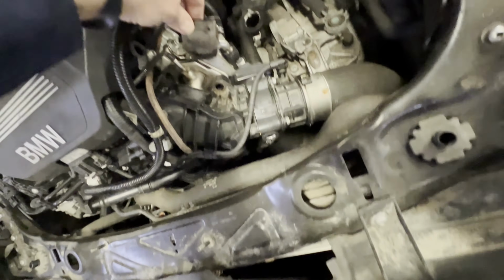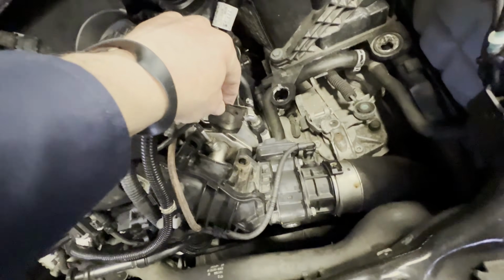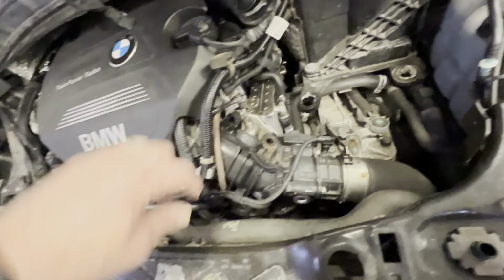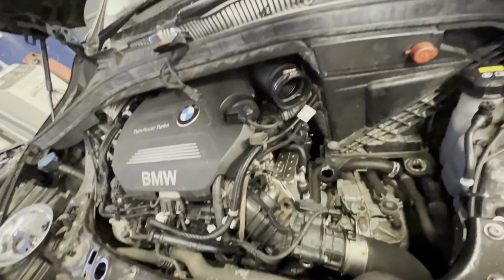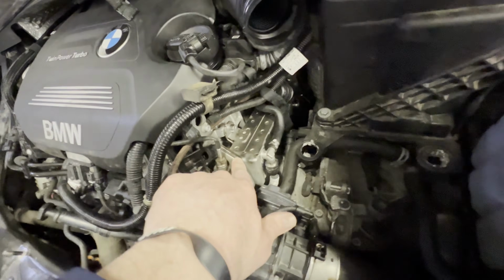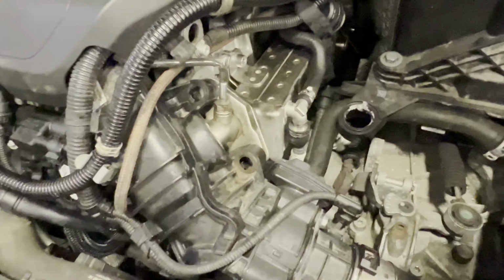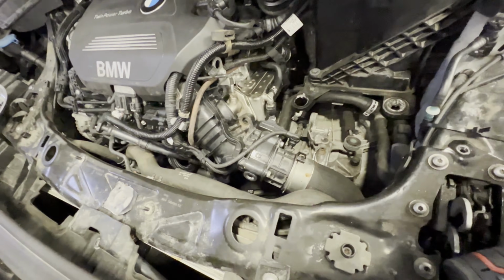This is a blanking plate that was fitted on the EGR cooler. Of course, with this in place, there won't be any flow of gases, and the reading of the MAF sensor will be incorrect. This is the MAF sensor, the mass airflow sensor. So yeah, it looks like someone has done some tests on the car and then they gave up on it.